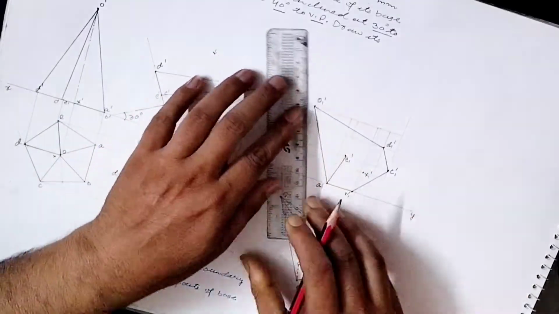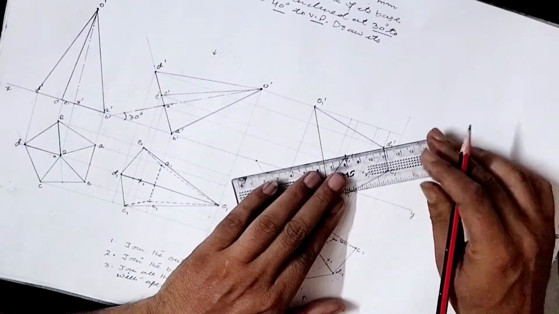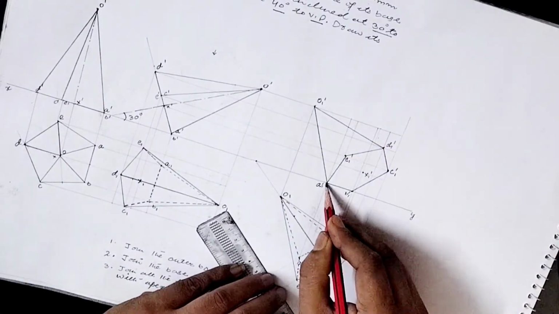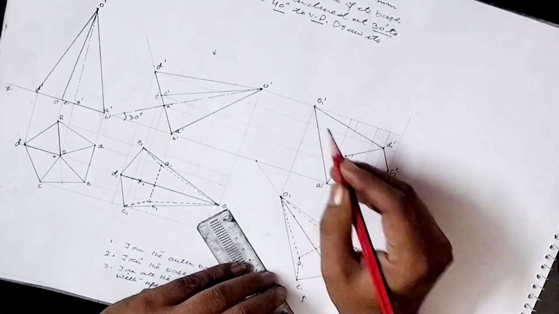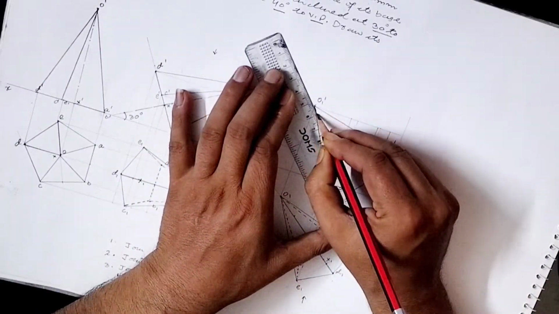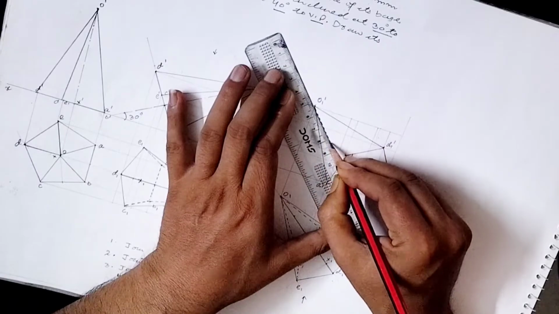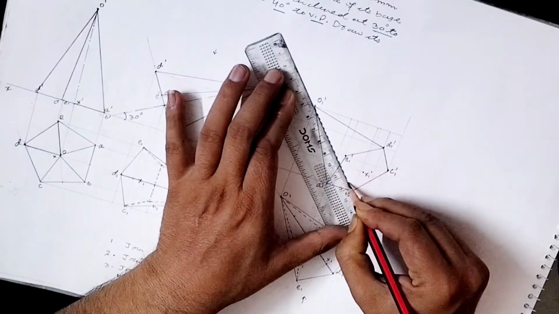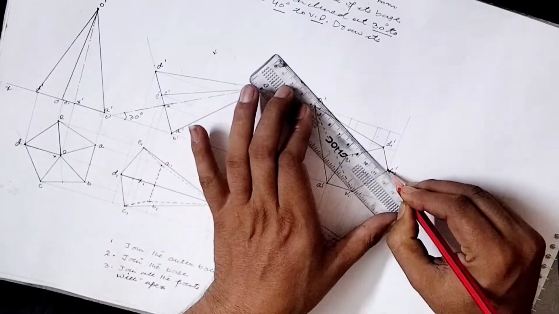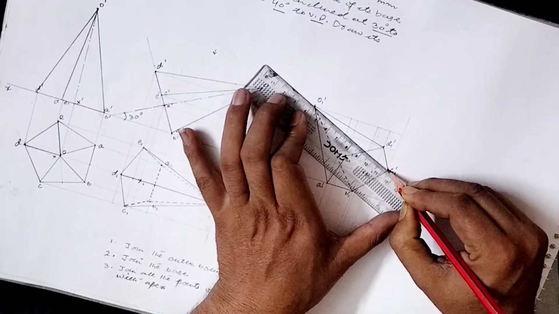So join A with B, B with C, C with D, and D with E. Then follow the third step: join all the points of the base with the apex. When you join all the points of the base with the apex, keep one thing in your mind, that two dark lines never cross each other.